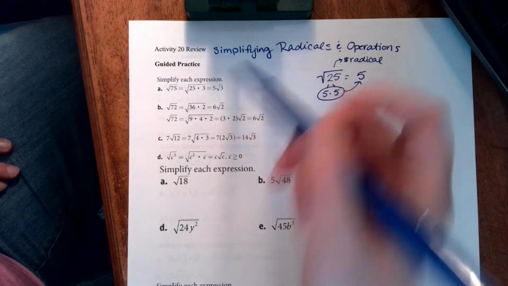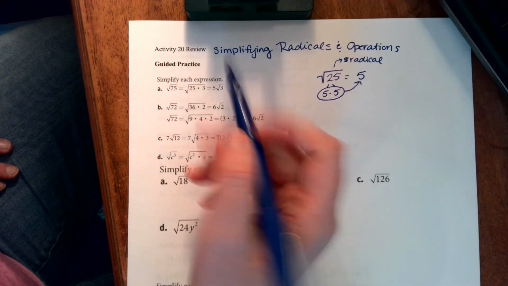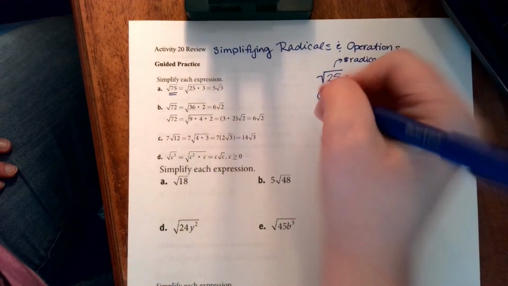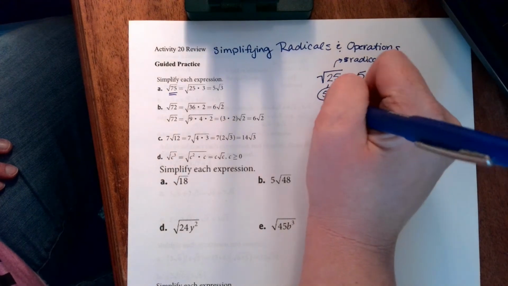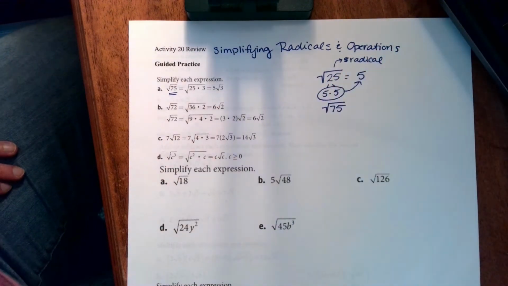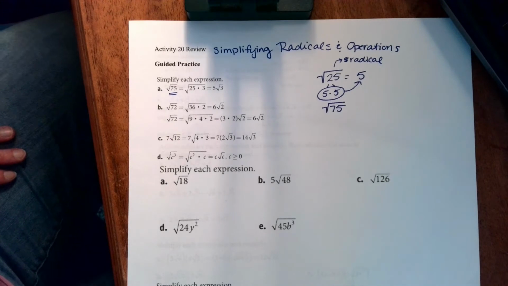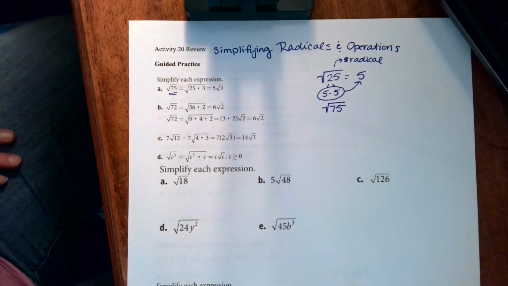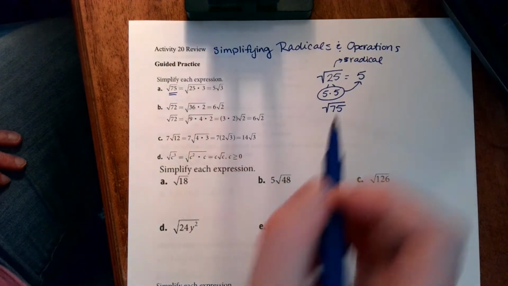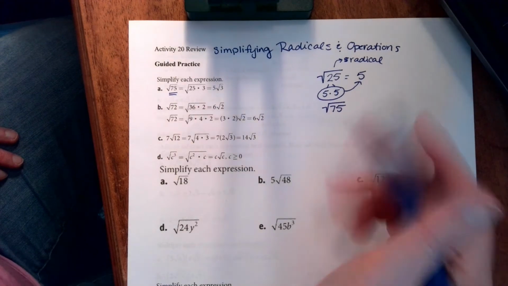Okay, so then we get to things like these over here. These are not perfect squares. When we take the square root of 75, that's not a perfect square. There's not a whole number times itself that would give me 75. So the square root of 75 is not a perfect square.